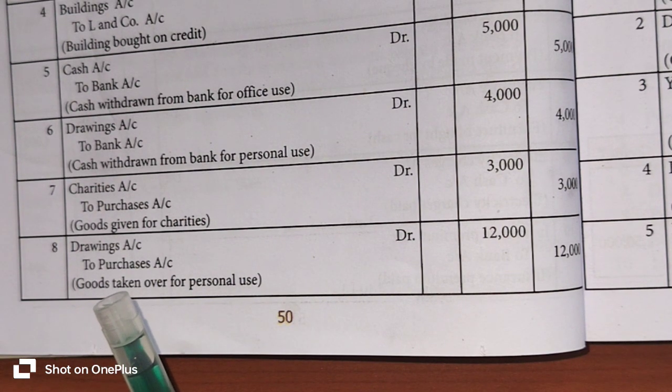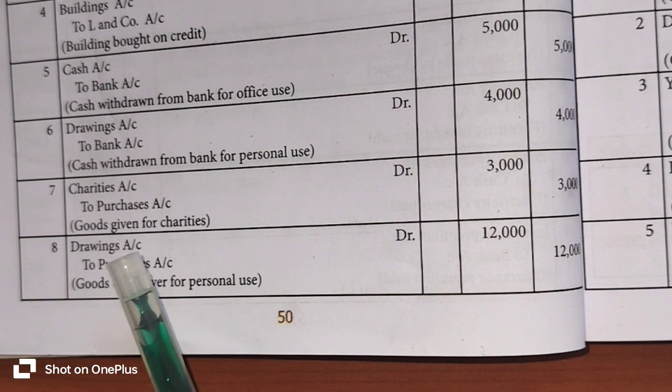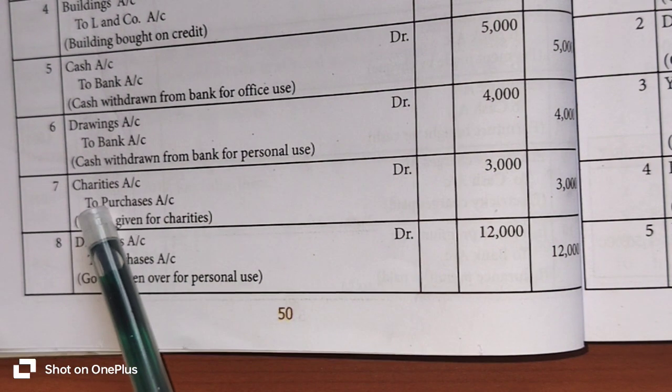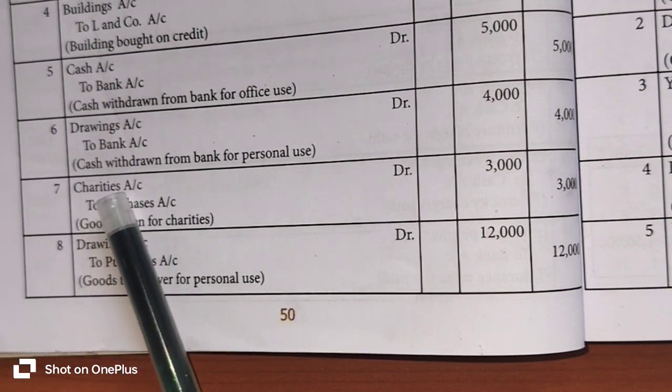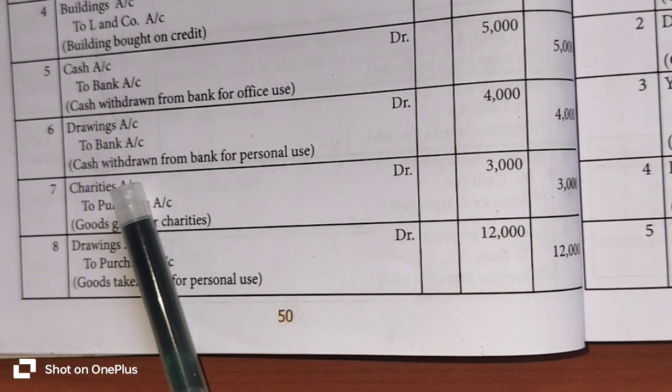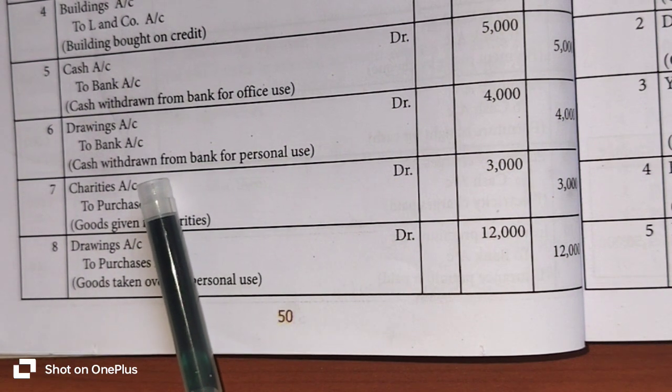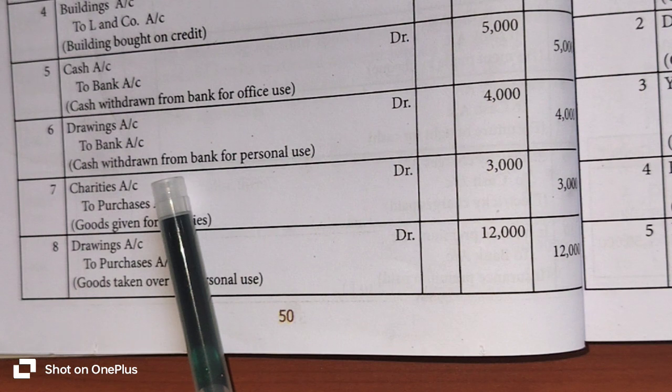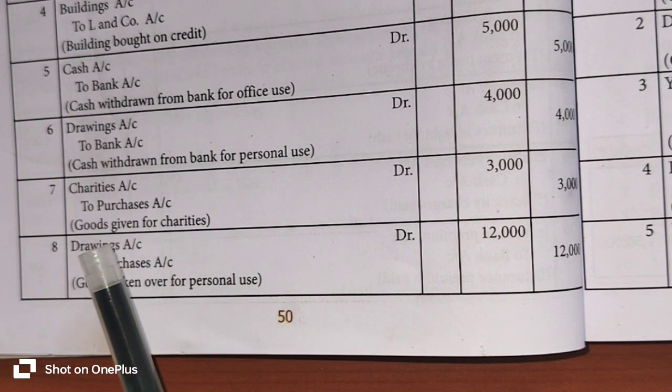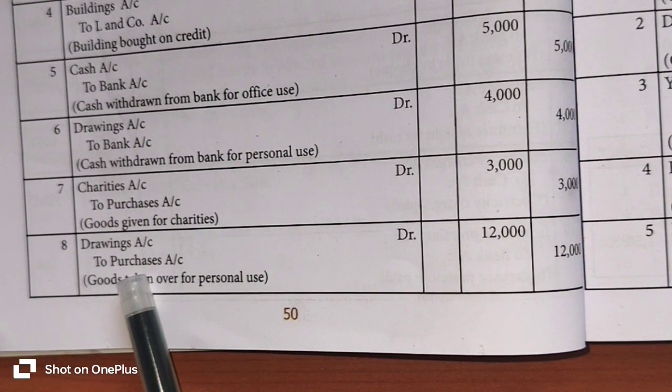So Anand took goods for his personal use, just as in the previous transaction he took goods for charity.